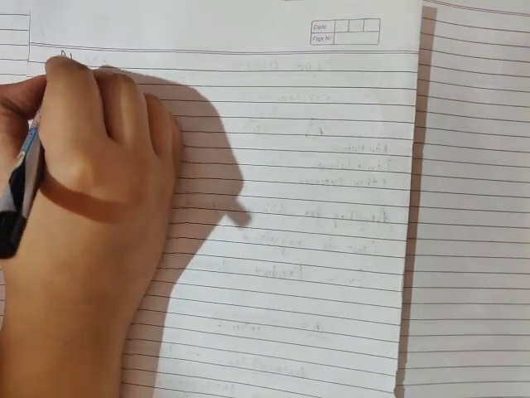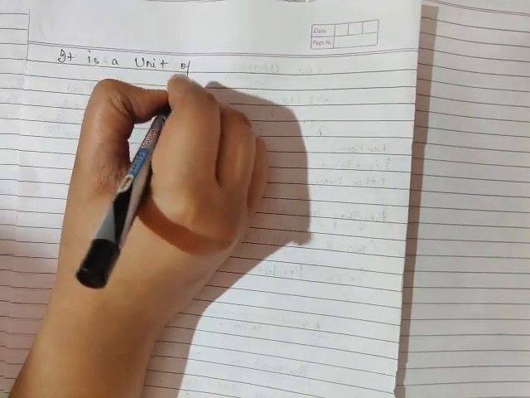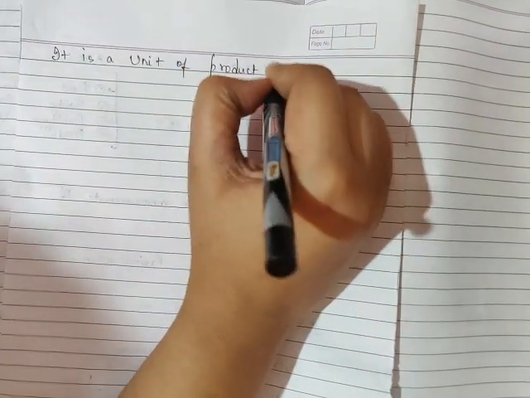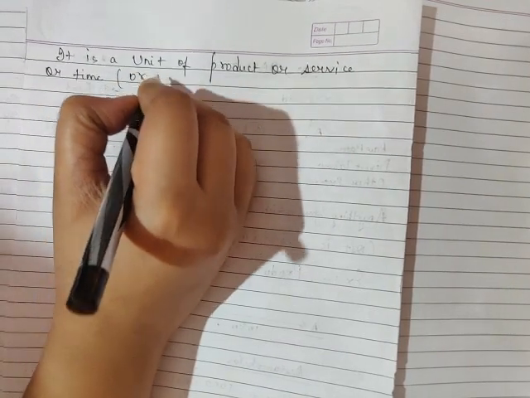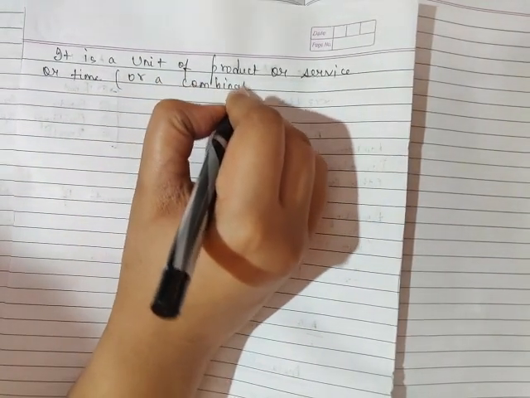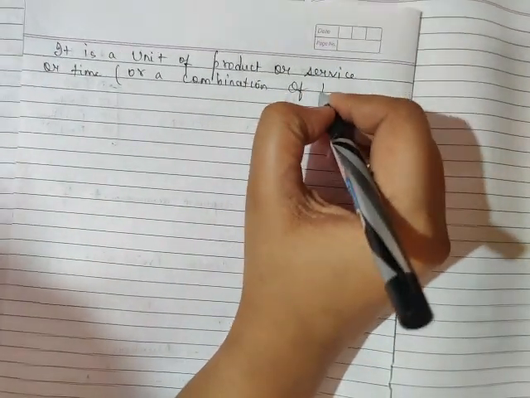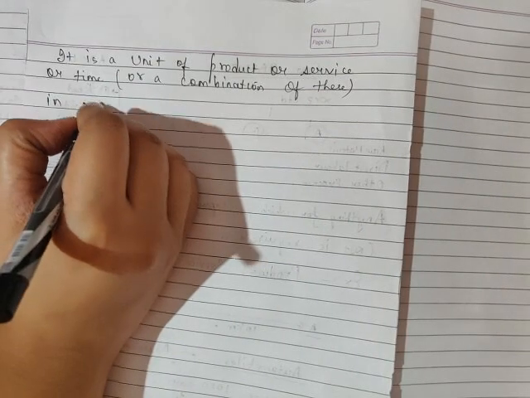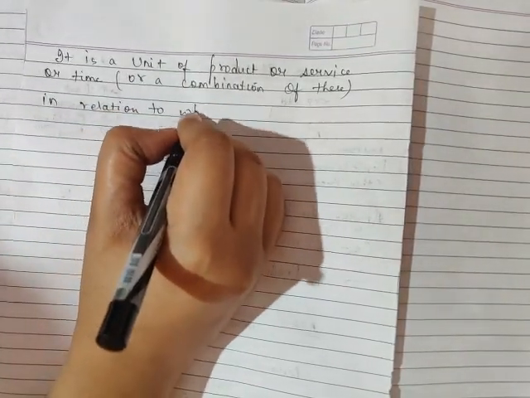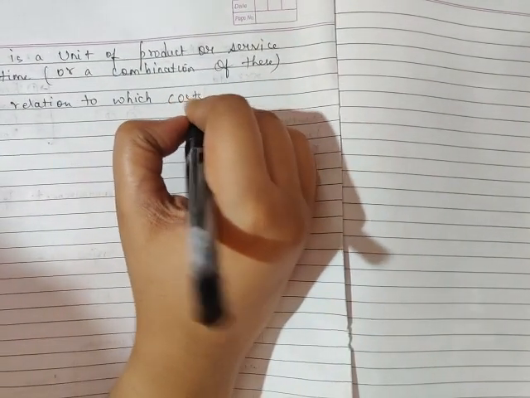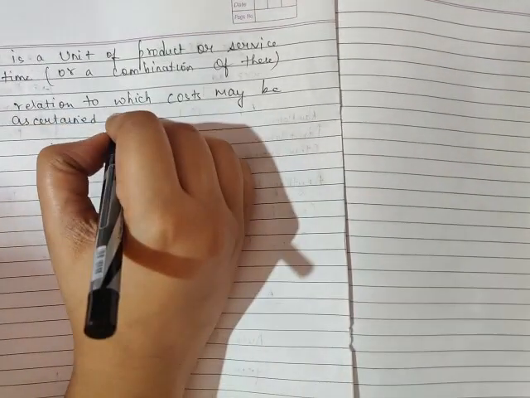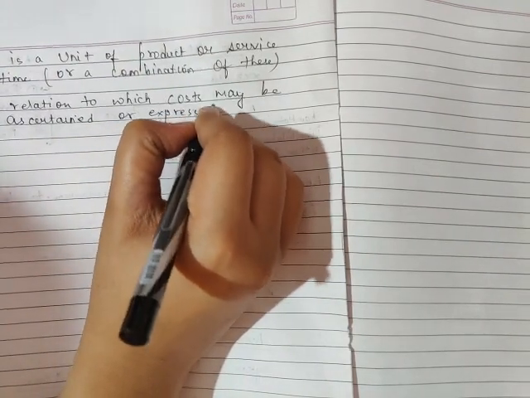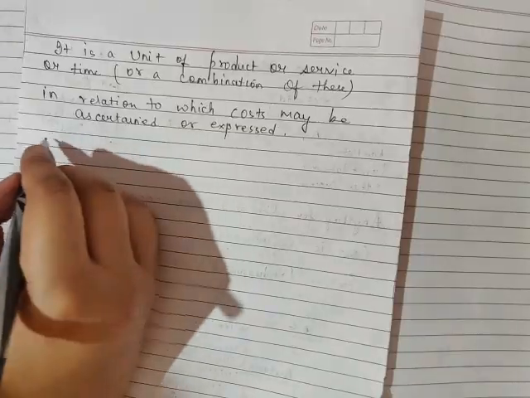So going to the definition of what is a cost unit: a unit of product or service or time or a combination of these in relation to which costs may be ascertained or expressed. Now the next term.